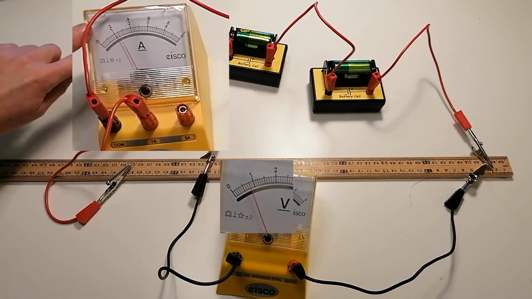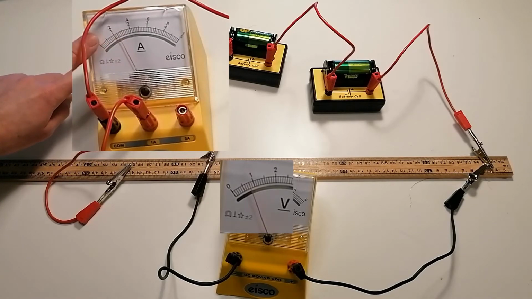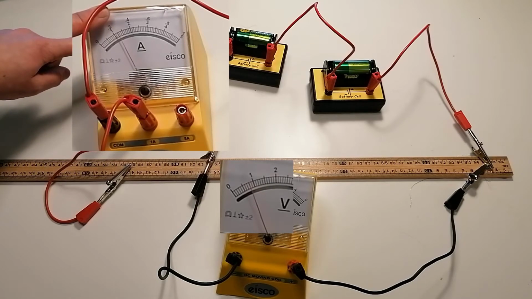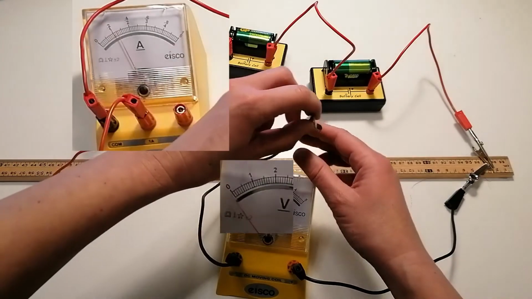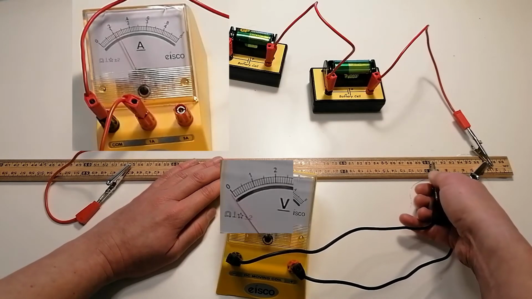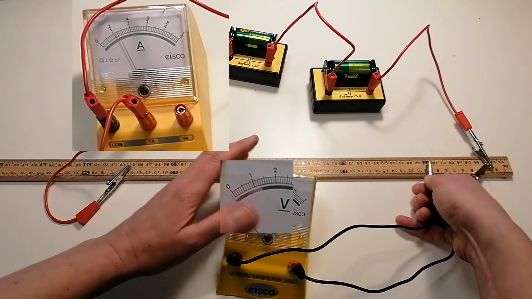So that would be a current. We're using the top scale here. So that is a current of about 0.25 amps going through that. Then we're going to be measuring the potential difference across different lengths of wire. So here at 10 centimeters, we've got potential difference of about 0.1 volts.